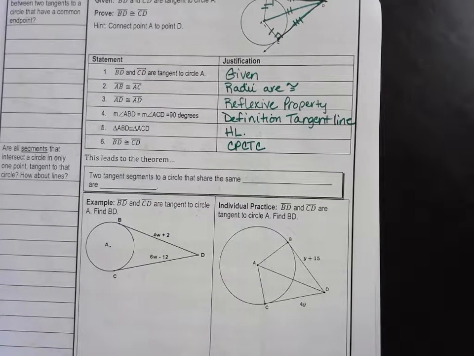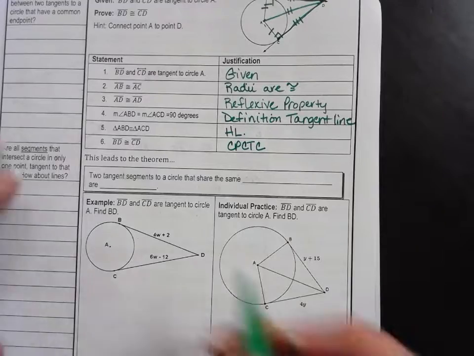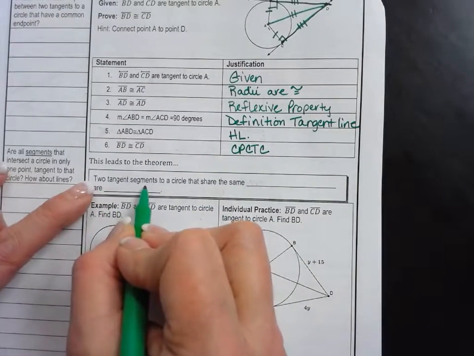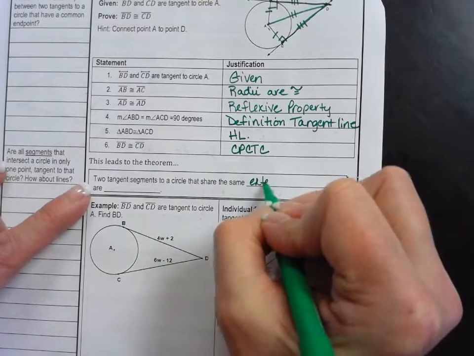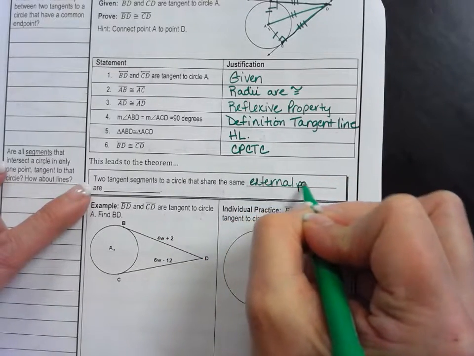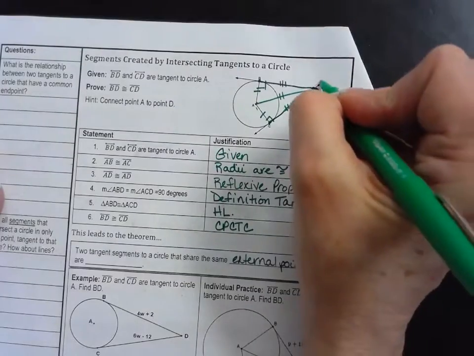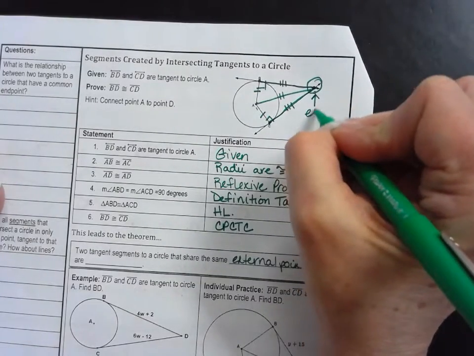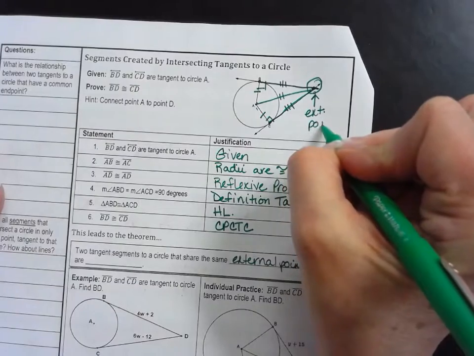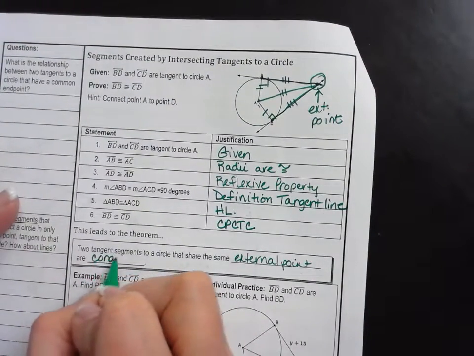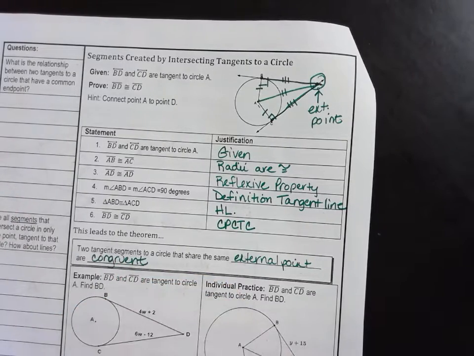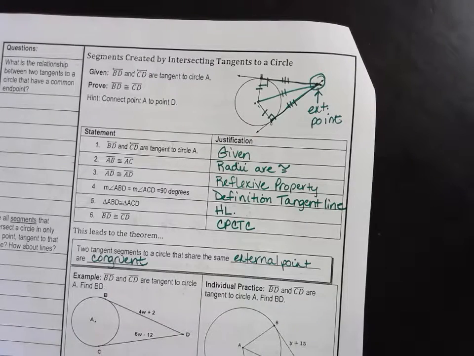Which means then that we can say that if I have two tangent segments to a circle that share the same external point, which in this case was D, that was our external point, they're congruent. And that is a real helpful theorem.